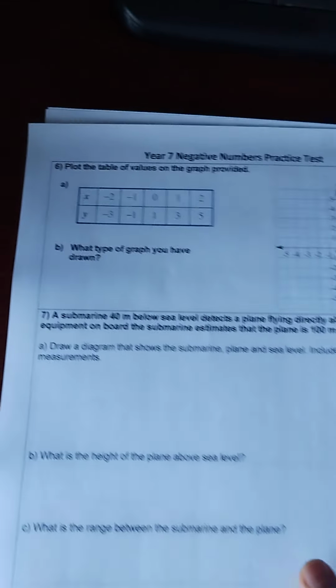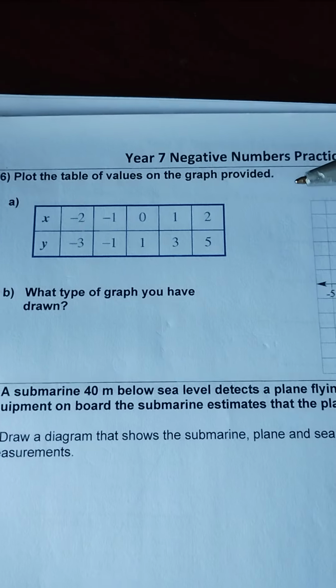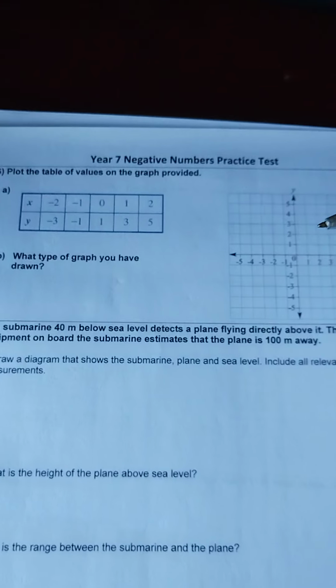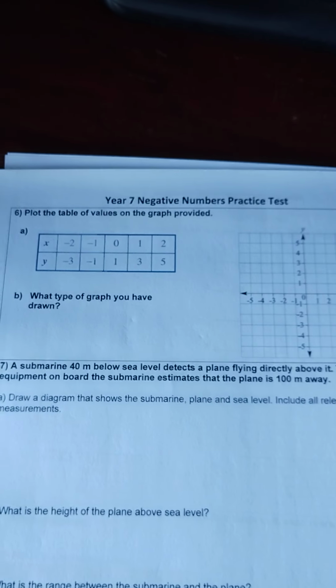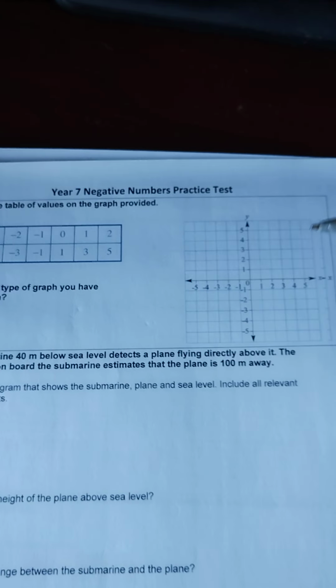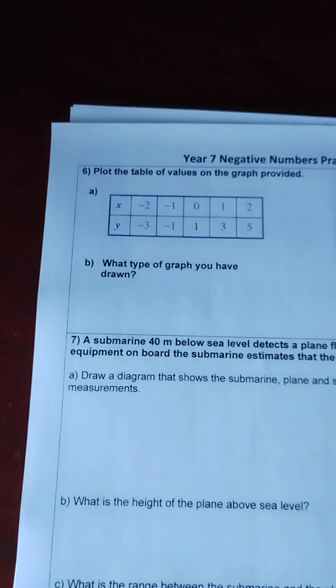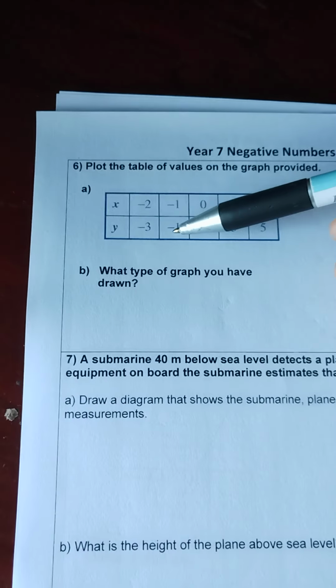All right. We have: plot the table of values on the graph provided. Now, this one I think is exactly the same on your practice test. So I'm happy for you to, it's actually good practice to draw a graph. So practice drawing a graph and we'll plot these points. All right, we haven't learned this just yet.